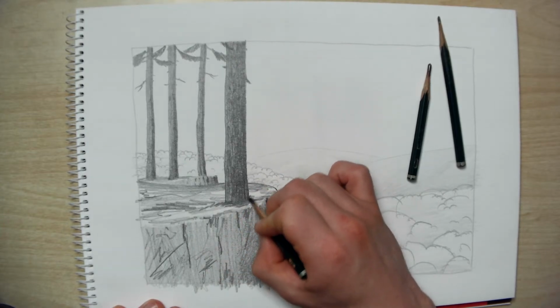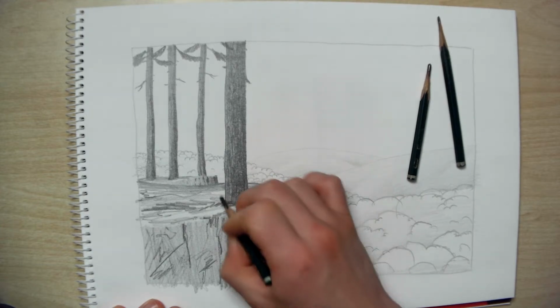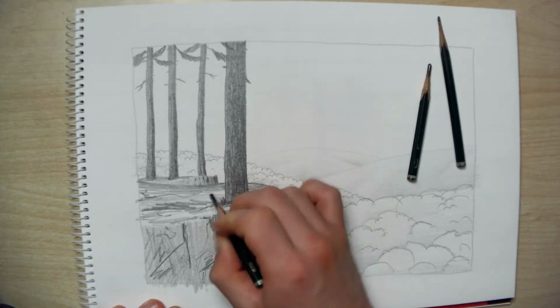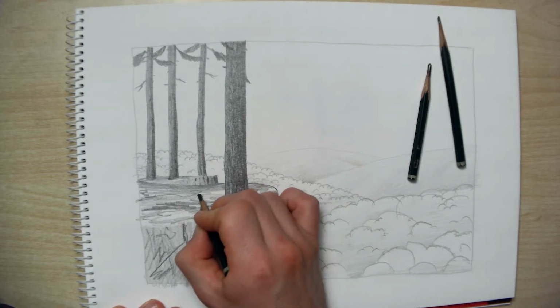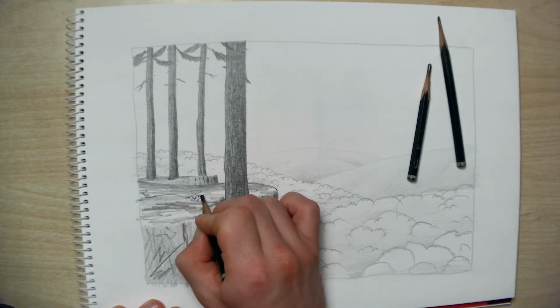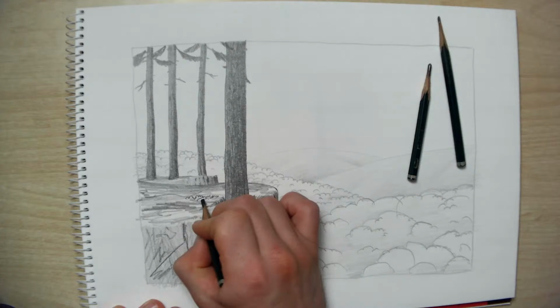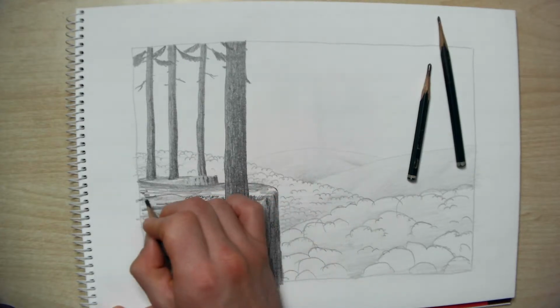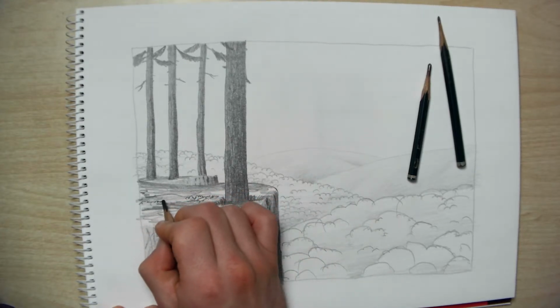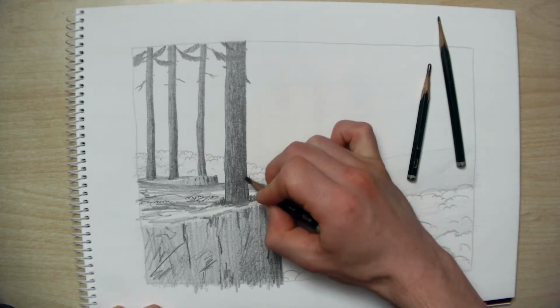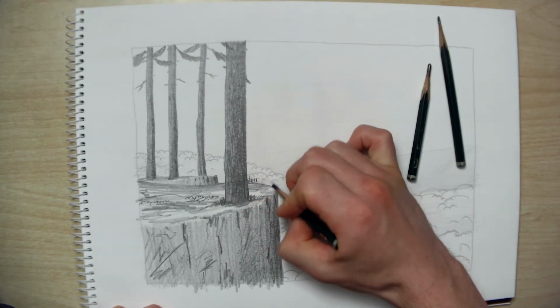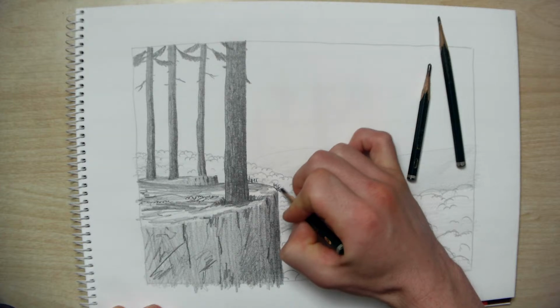Okay, now maybe we've got some grass growing down here and some other stuff on the ground. Let's give that some more detail right here. Some grass growing at the edge of this cliff.